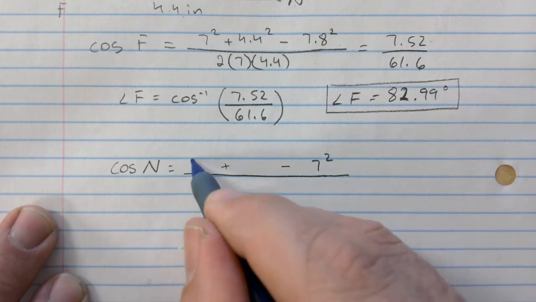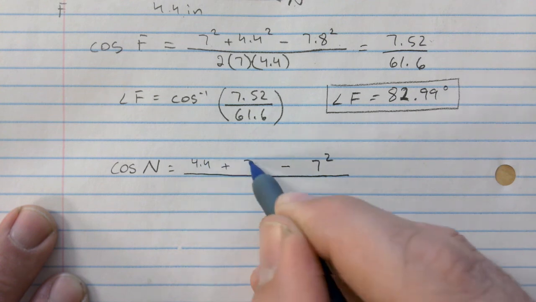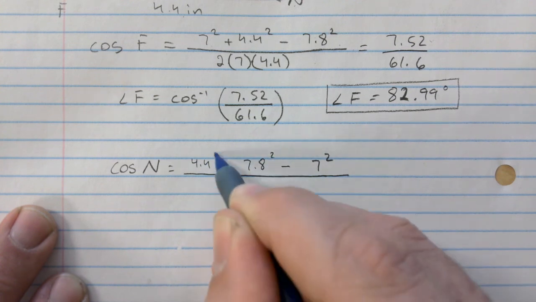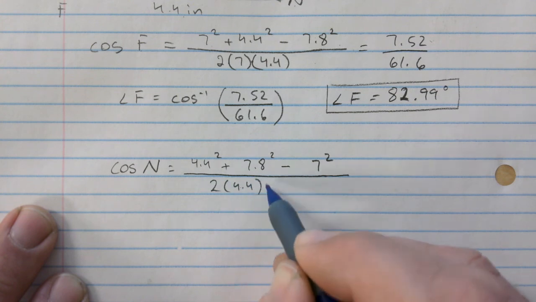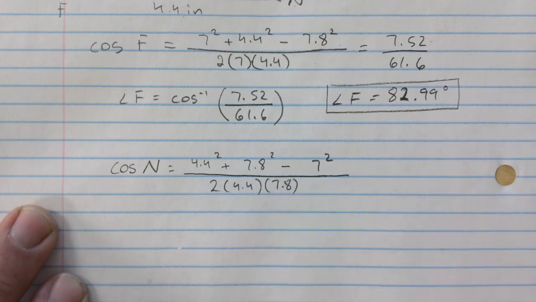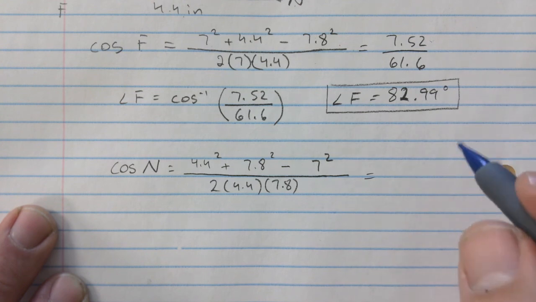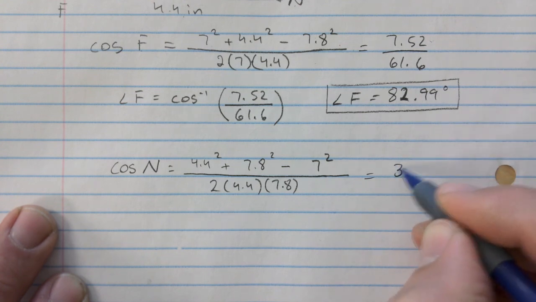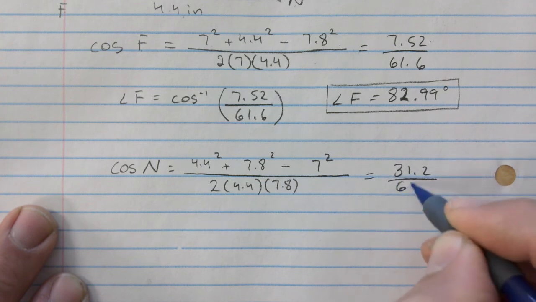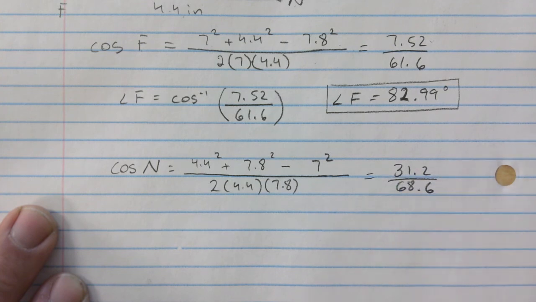And then the other two sides, 4.4, 7.8, go there. 2 times 4.4 times 7.8. That gives you 31.2, 68.6.